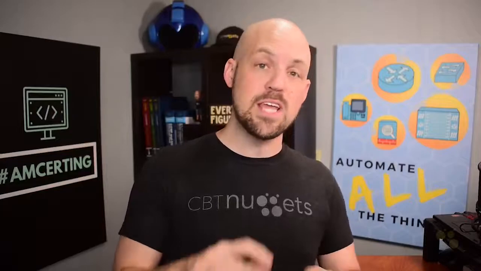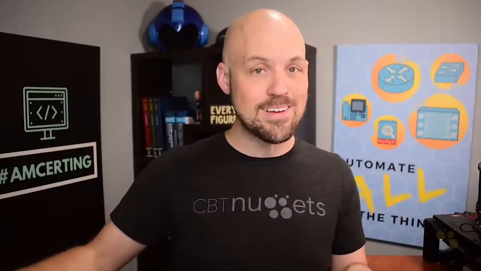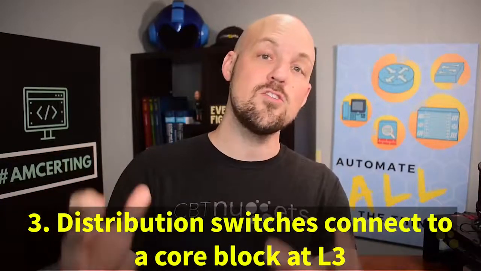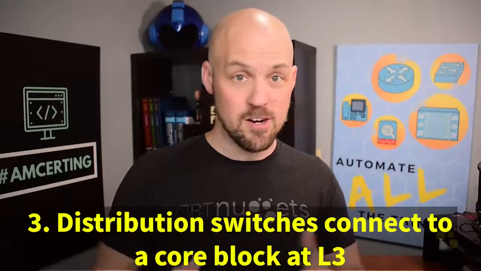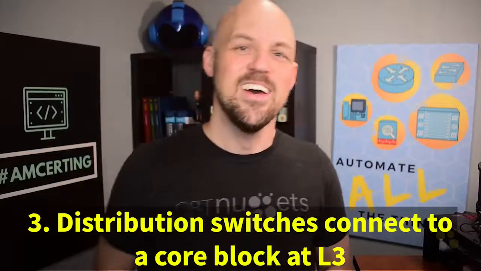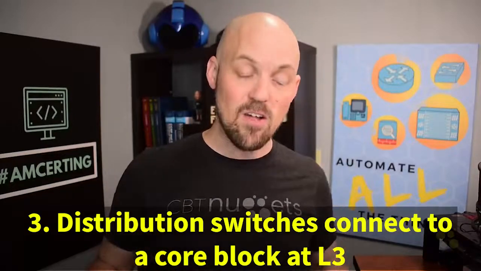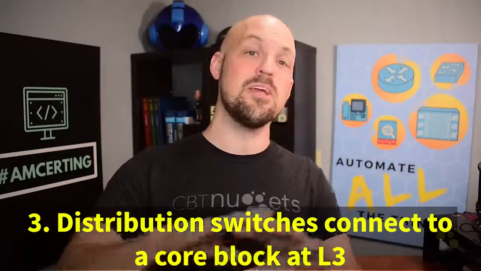Now in the same way, when we scale out and we find we have multiple distribution blocks, those are going to need to connect up into the core block. The core block is sort of the top of the pyramid from our hierarchical perspective. And that makes it so that we can scale out our network to as many access blocks, as many distribution blocks as we need. I hope this has been informative for you.